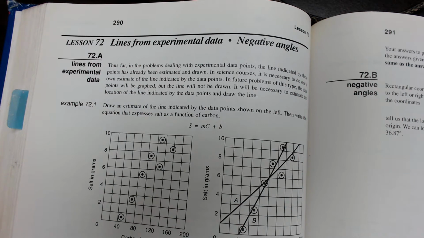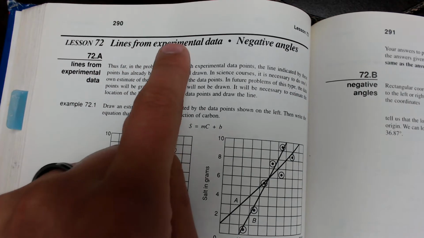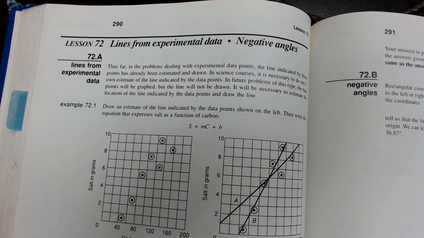Algebra 2, Lesson 72, lines from experimental data and negative angles. So Lesson 72, or well, these experimental data problems are going to drive some of you mad. And the reason why is because there is no definite answer to any of these problems. We're simply estimating an answer. And your estimate should be fairly close to what the answer in the book is.